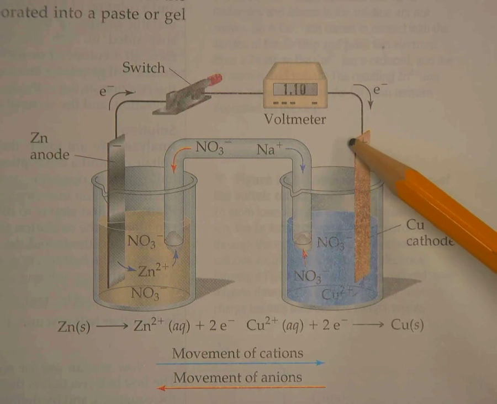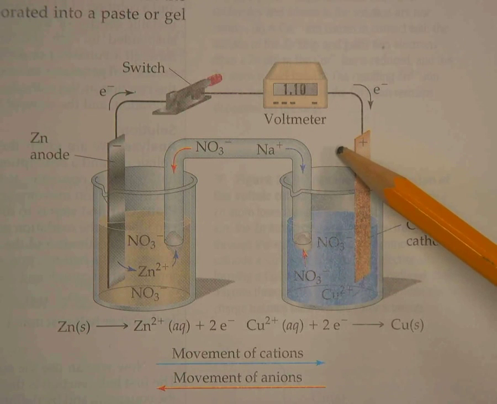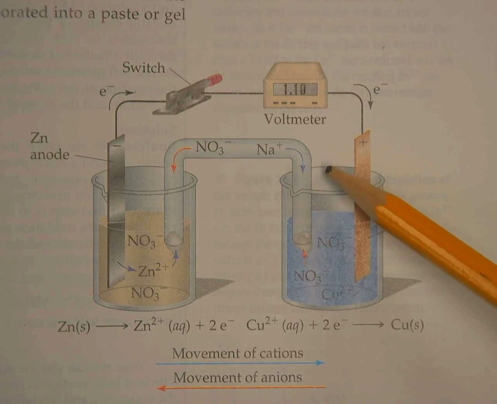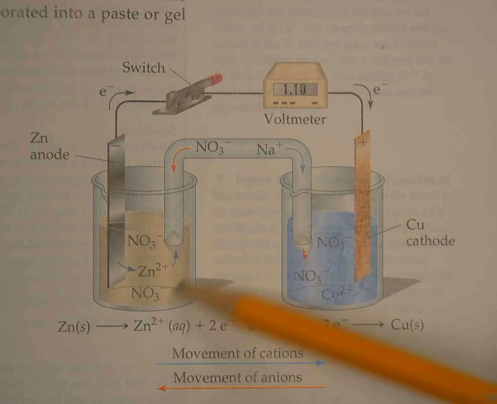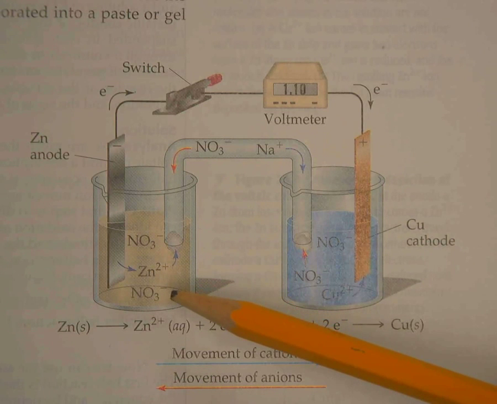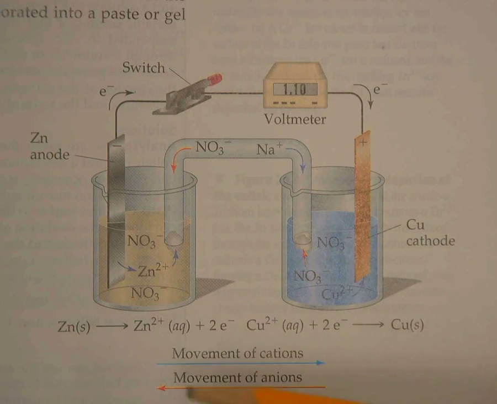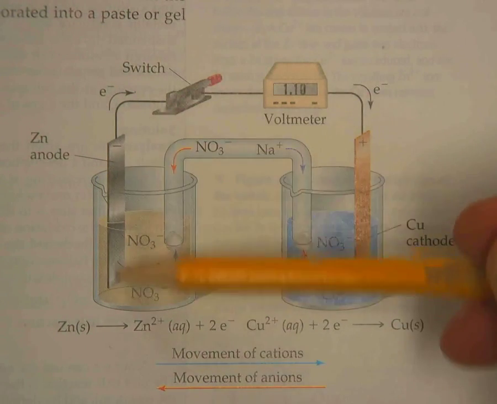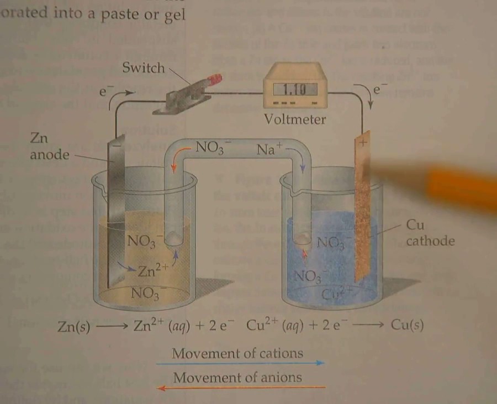In other words, by physically separating the reduction half of a redox reaction from the oxidation half of the redox reaction, we create a flow of electrons through an external circuit. The two solid metals that are connected by the external circuit are called the electrodes. This is one electrode right here. This is another electrode right here.